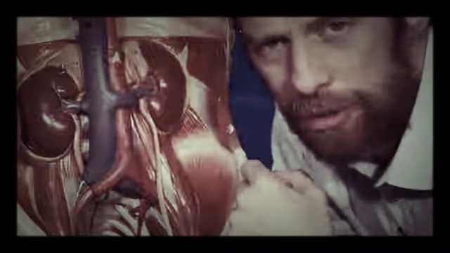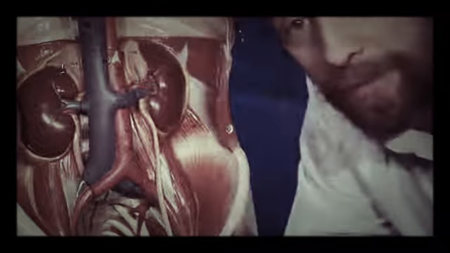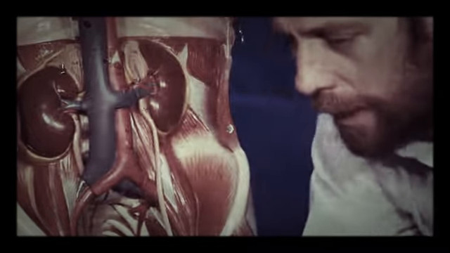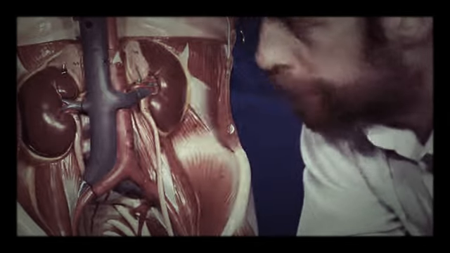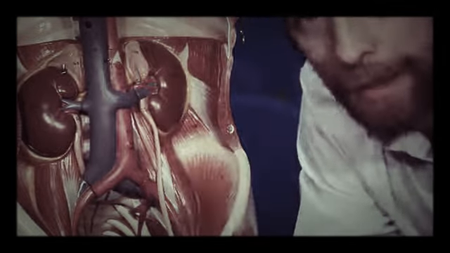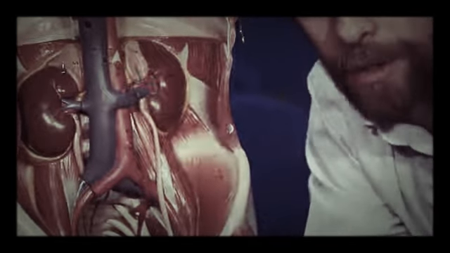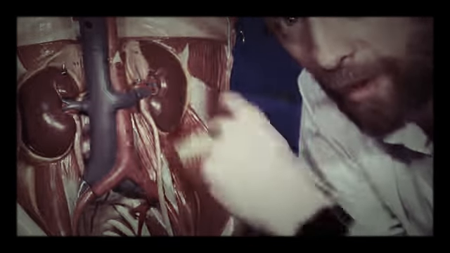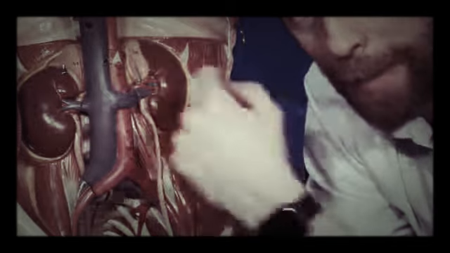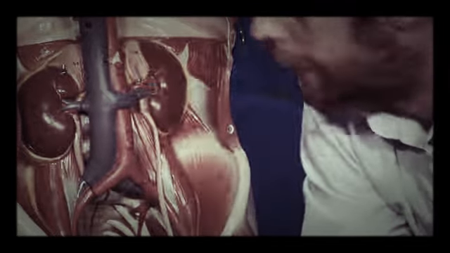We say the celiac trunk supplies blood to the foregut, and the foregut, embryologically speaking, in this case is the lower third of the esophagus, the stomach, and the duodenum as far as the major duodenal papilla, right?